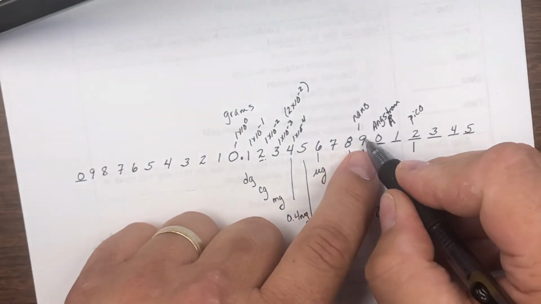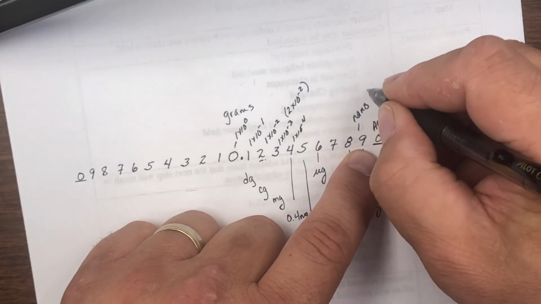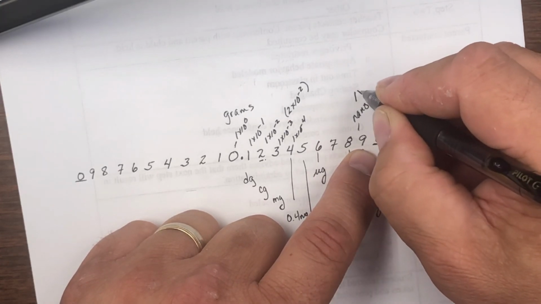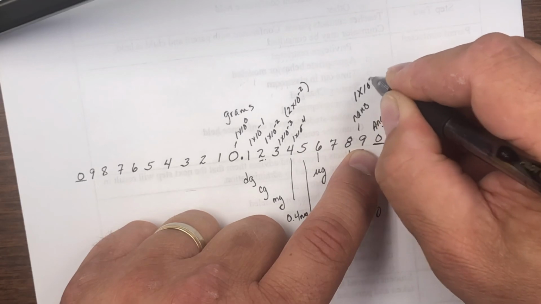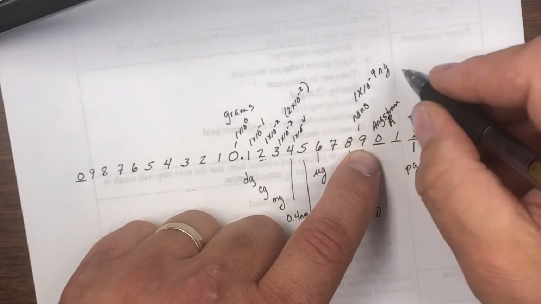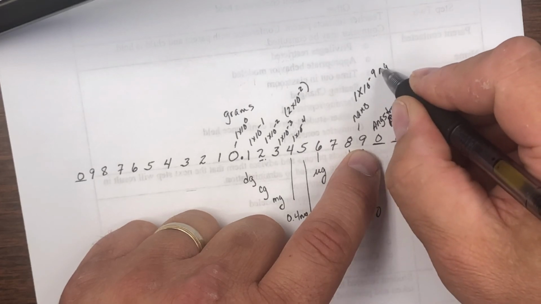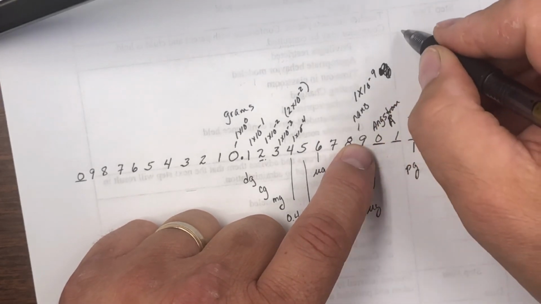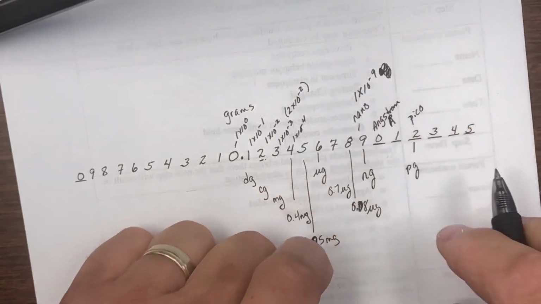So if we go in here to a nanogram, we automatically know that 1 nanogram, not 9 nanograms, but 1 nanogram is 1 times 10 to the negative 9. Okay, so that would be a nanogram, which actually is so many grams. Sorry about that. So 1 times 10 to the negative 9 grams is equal to 1 nanogram.